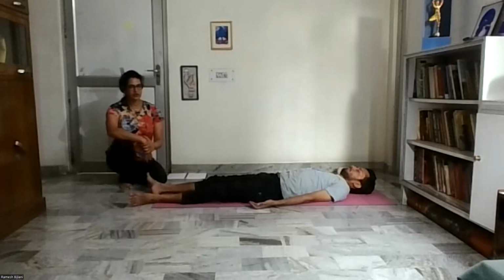Okay, observing your breath. When the breath becomes stable, then we will come into the cat position.